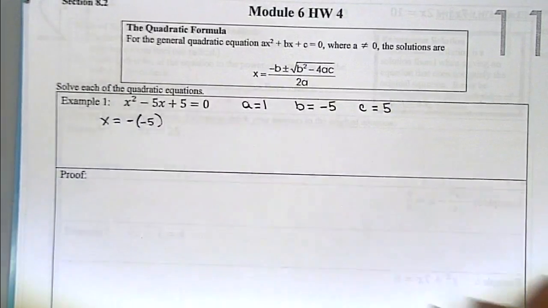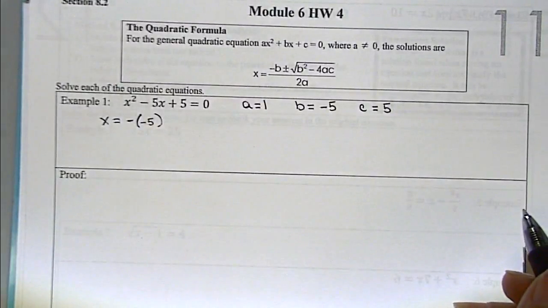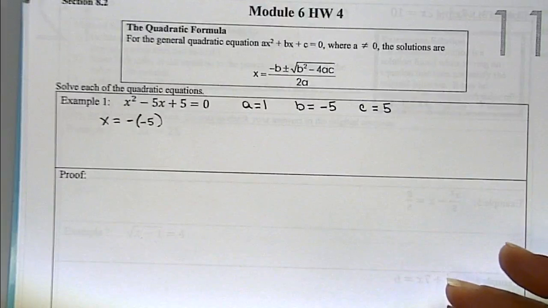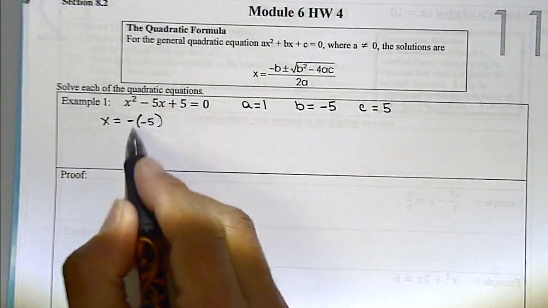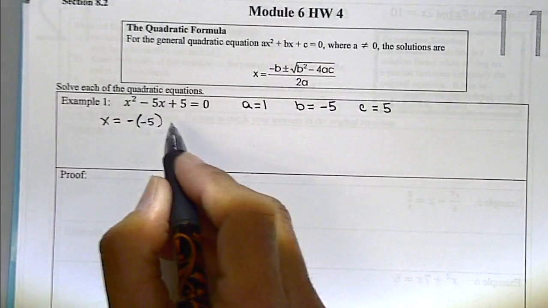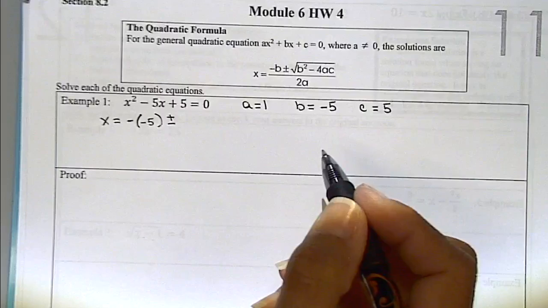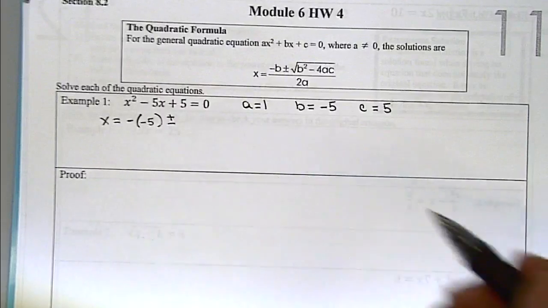Now, I've done the quadratic equation for many, many years, and I still write this down because if I don't, I found out that I have a tendency to mess it up. So I'll say negative and whatever that is in parentheses. I'll fix this later. And then I say plus or minus because there will be two answers. There will be a positive answer and there will be a negative.